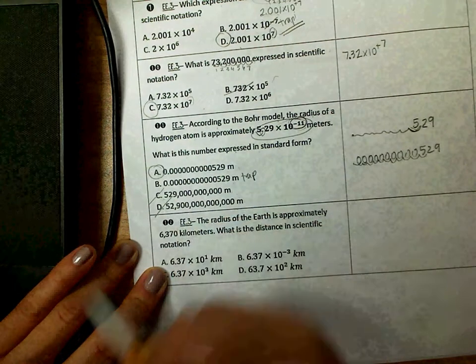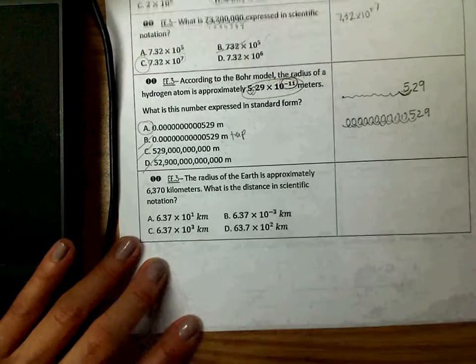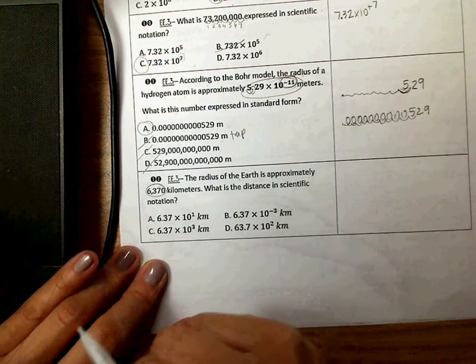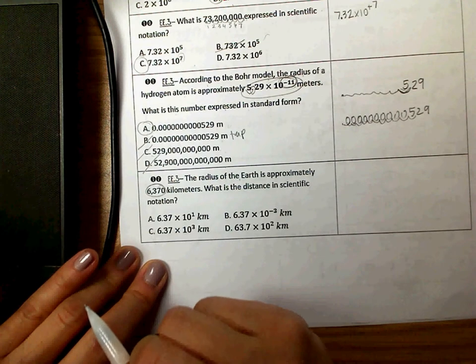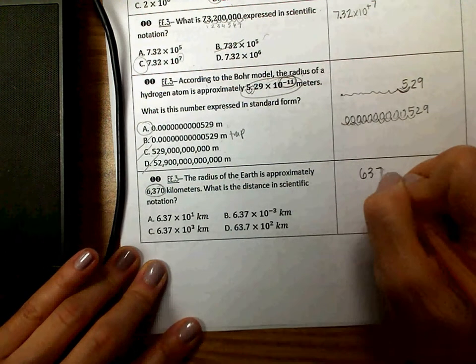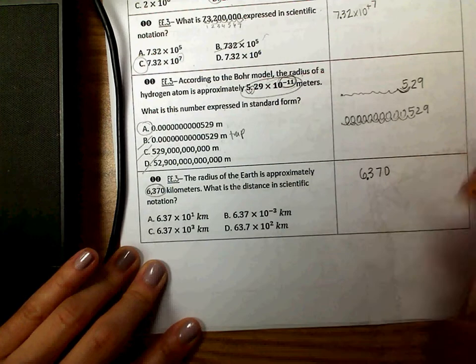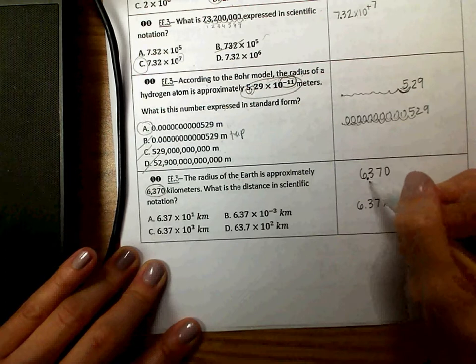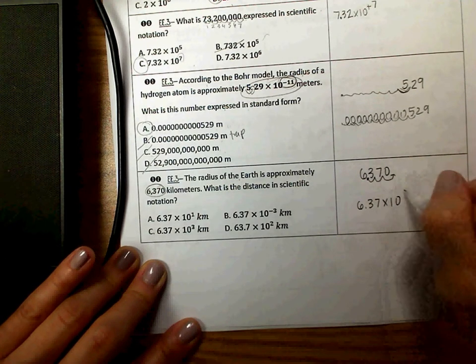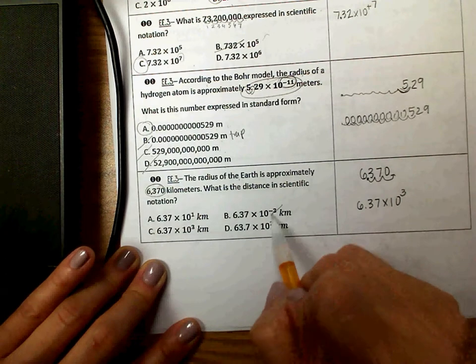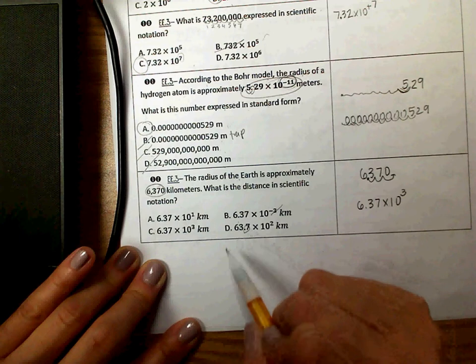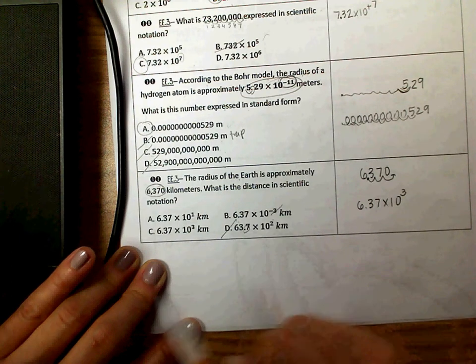And that's a trap. And number 12, the radius of the Earth is approximately 6,370 kilometers. What is the distance in scientific notation? Okay, well, the decimal needs to be here. So you would write it as 6.37 times 10 to the, now I have to go this way to expand it back out, so 1, 2, 3, positive 3. So it's not negative, that would put the decimal in the opposite direction. This is not even in the right place, and the exponent is not correct, so out of these two, it would have to be C.